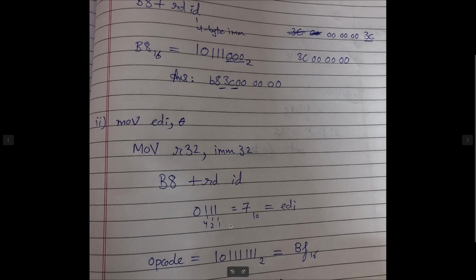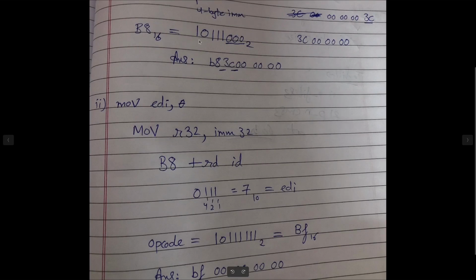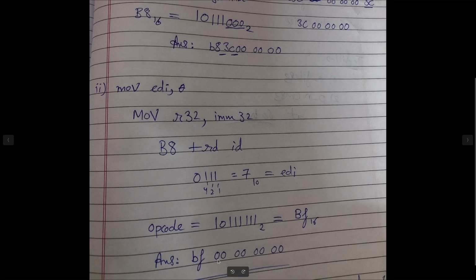Our B8 in binary was 10111000. These last 3 bits, from 0 to 2, will encode 111. These 3 bits were rex.b. So it will become 10111111, which in hex is BF. So BF, and the 4-byte immediate will be 0. So BF 00 00 00 00.